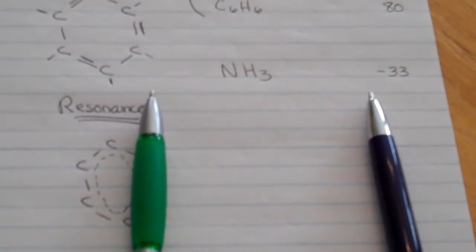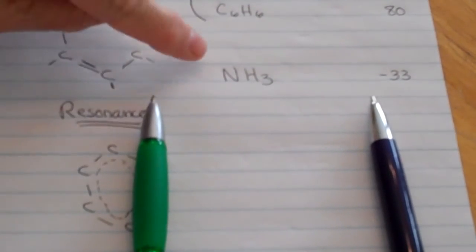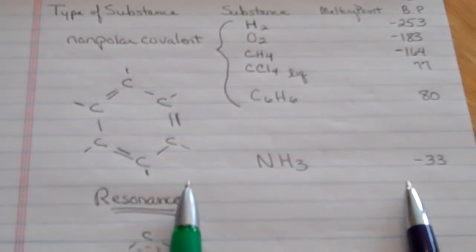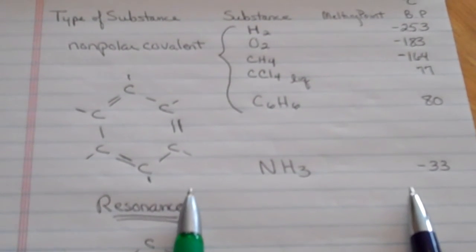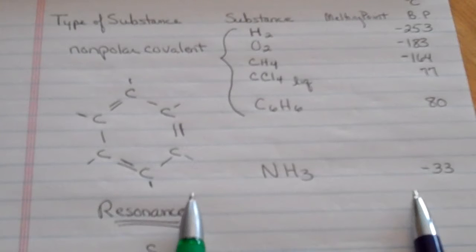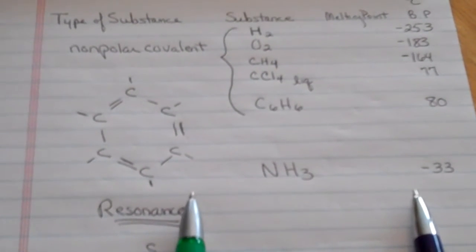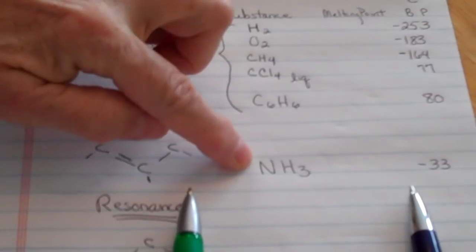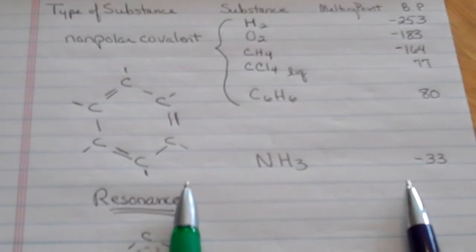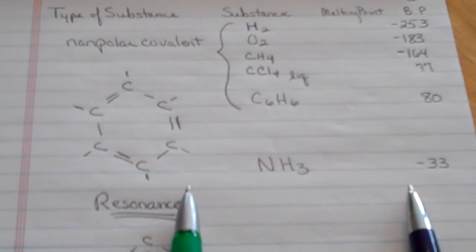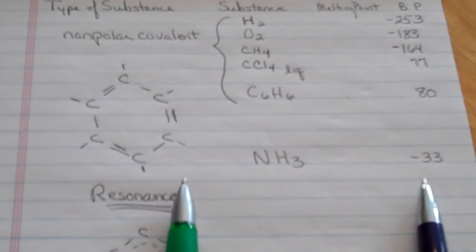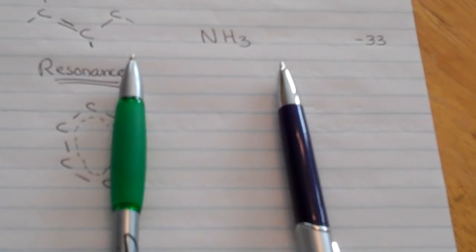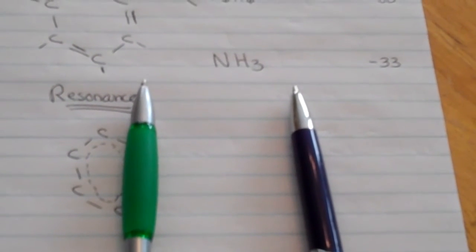Ammonia is going to have not only a very similar London force, because the sizes are similar and the shapes are similar, both about 15, 16 grams per mole, both based off tetrahedral electron pair geometry. So their London forces are going to be similar, but ammonia has nitrogen. And this nitrogen is going to make it polar because of its shape. Think of what you learned in VSEPR. So there's going to be a dipole, pulling it closer together, a dipole-dipole interaction.